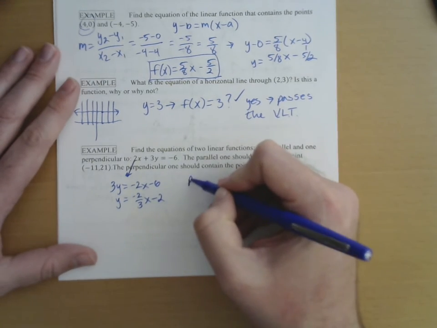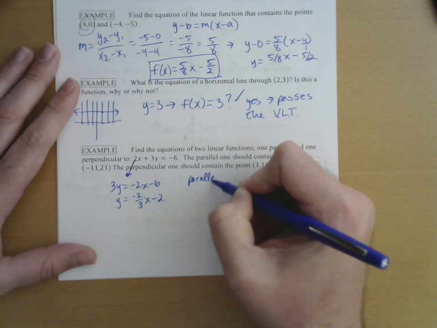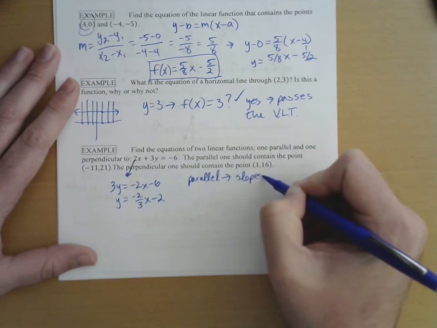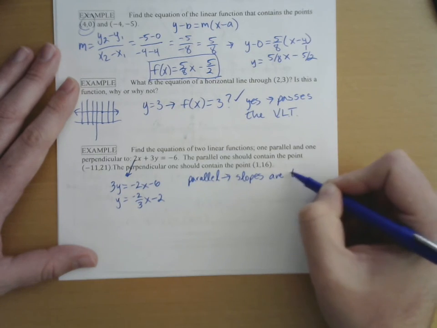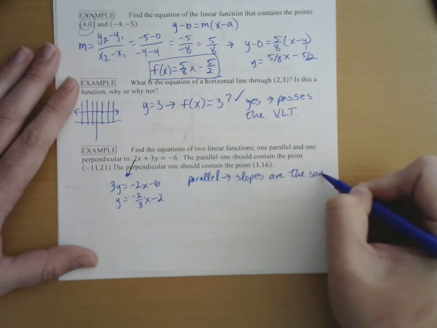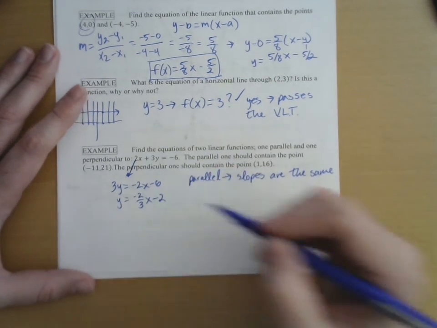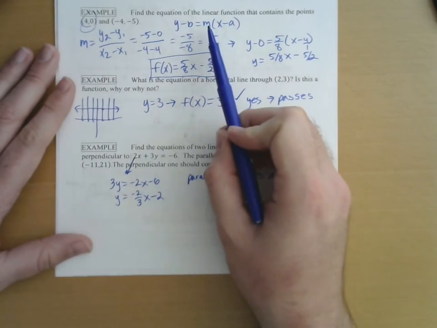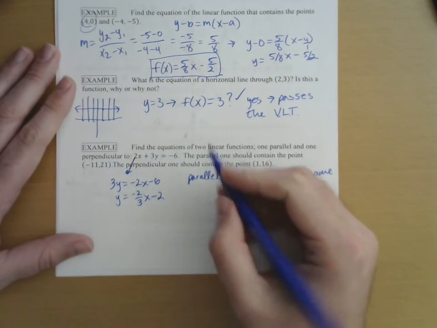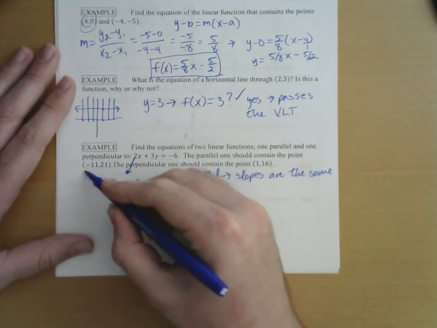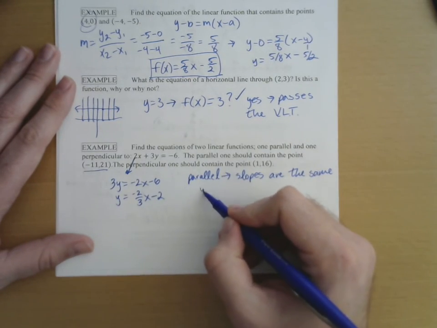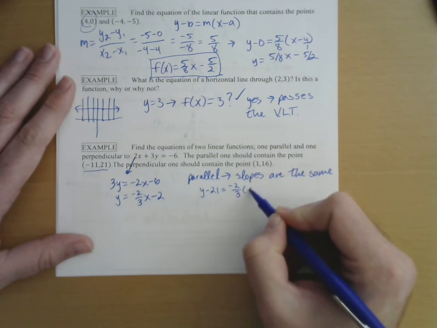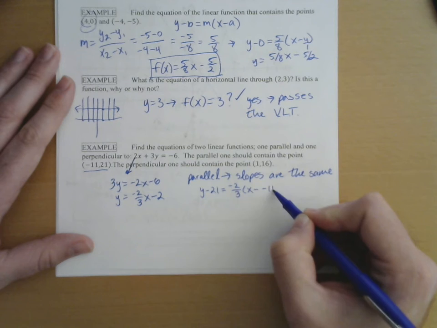And remember, parallel means that these slopes are the same. So I'm just going to take that negative 2/3 and slot it into our point-slope form. So the point for the parallel is (-11, 21). So this is y minus 21 equals negative 2/3 times the quantity x minus a negative 11.